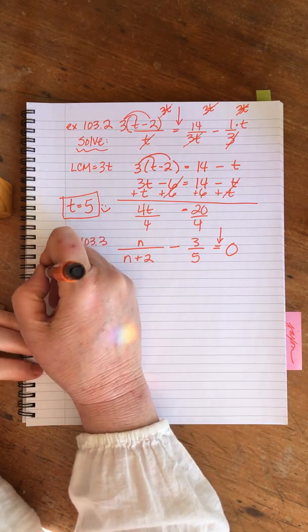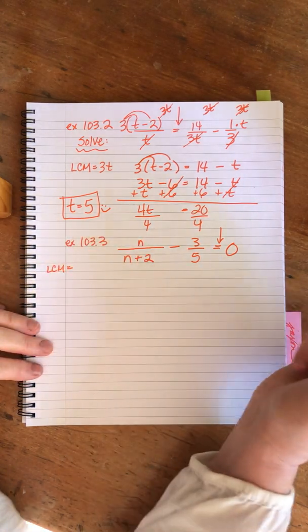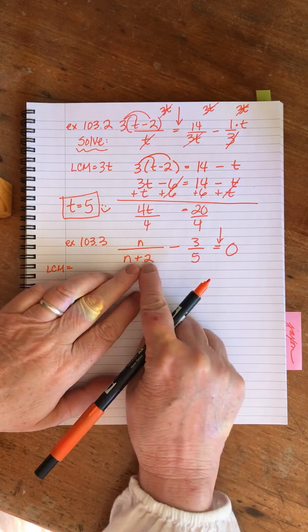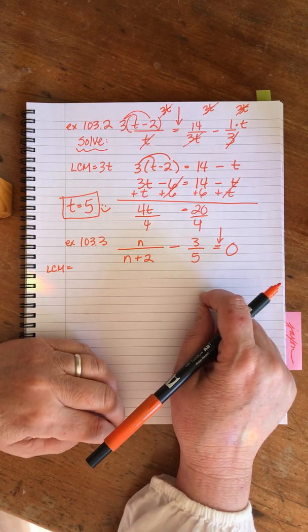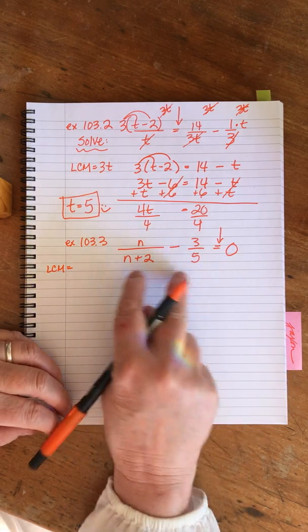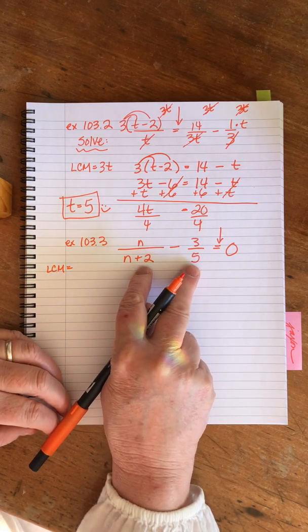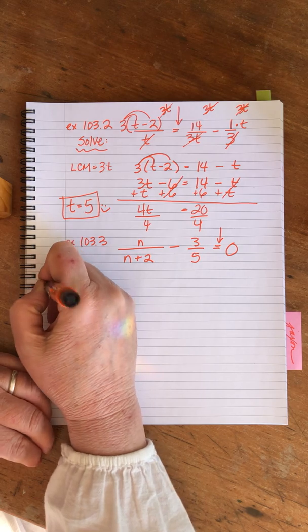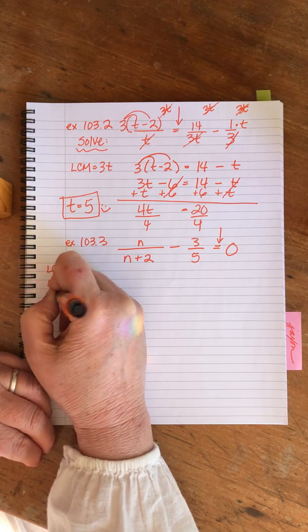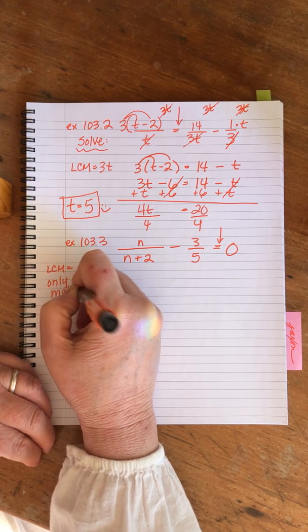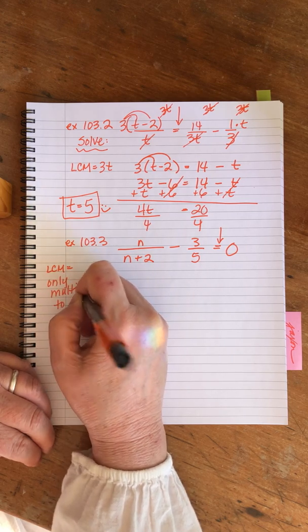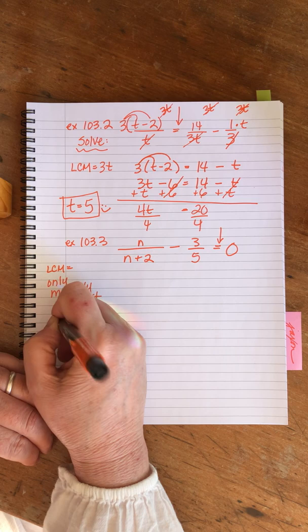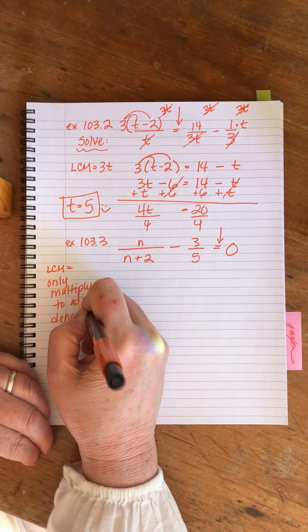The tricky part in this one is just figuring out what's our LCM. Can we somehow like add 3 to this one and an n to that one? No. We can't add or subtract to our denominators. All we can do is we can only multiply to adjust the denominators.